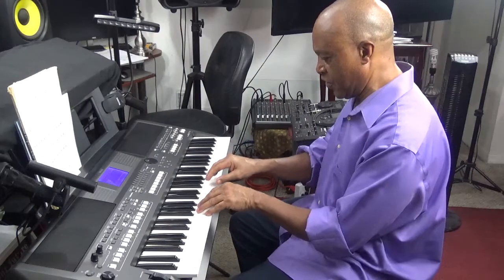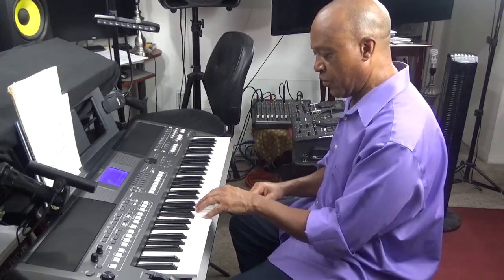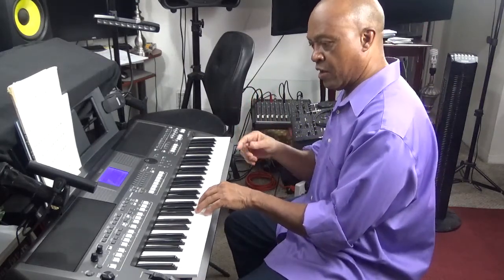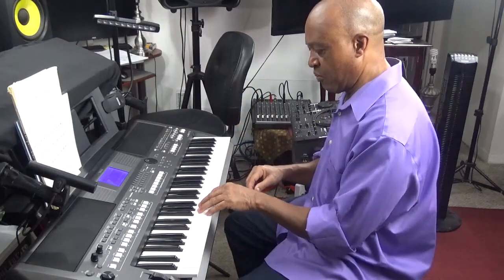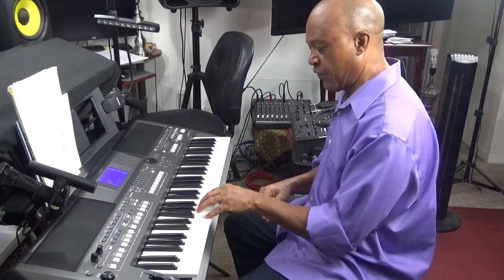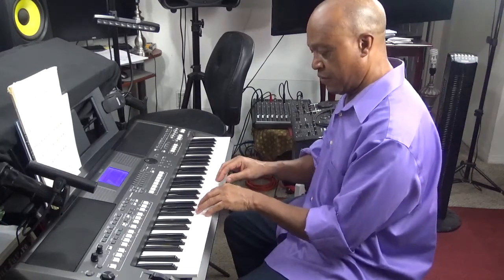Now let's play F. That's a half step. We move up a half step, F major. Note number 1 in F major is F, note number 3 in F major is A, and note number 5 is C. So we play F, A, C.